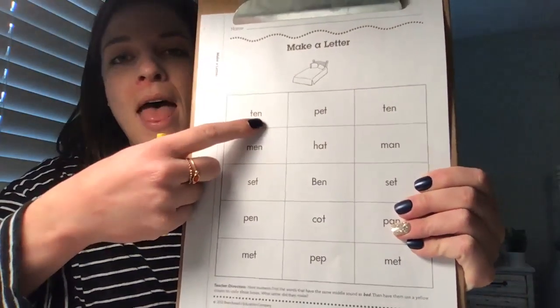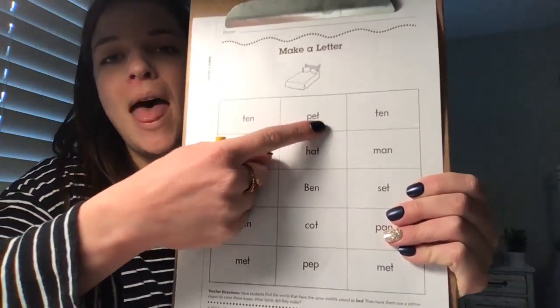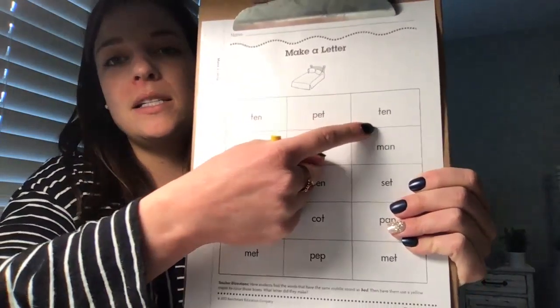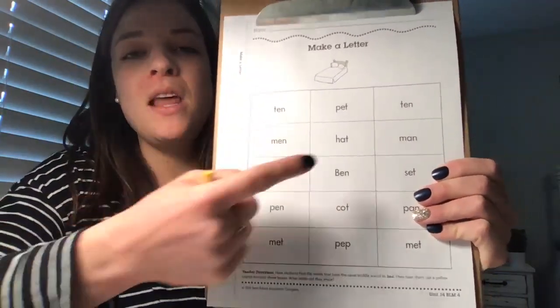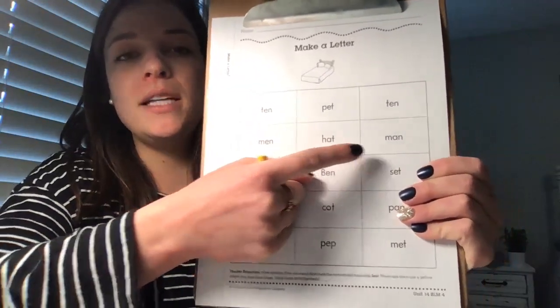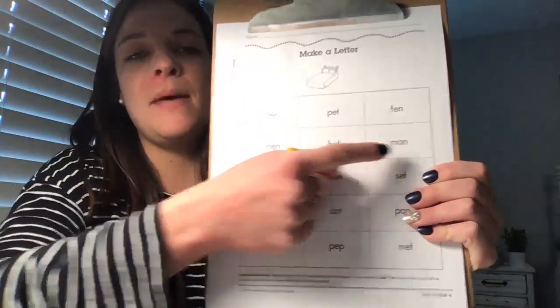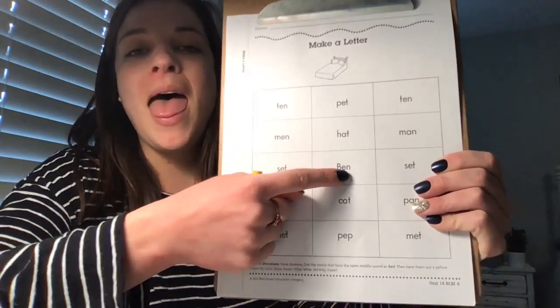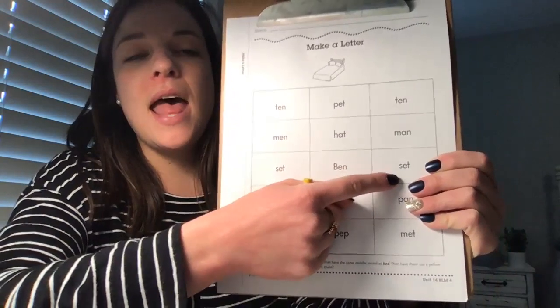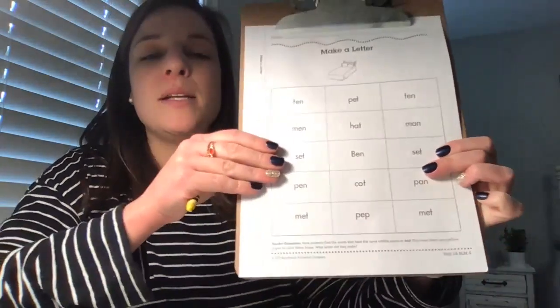We have ten, pet, men, hot, man, set, Ben, set. Okay? I'm going to stop there and I'm going to let you read the last ones on your own.